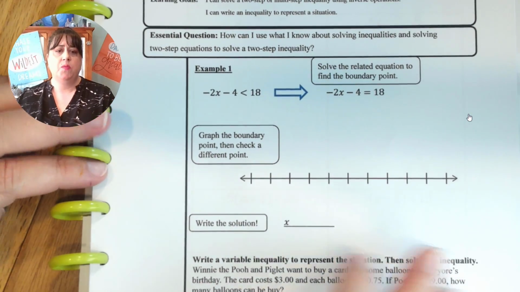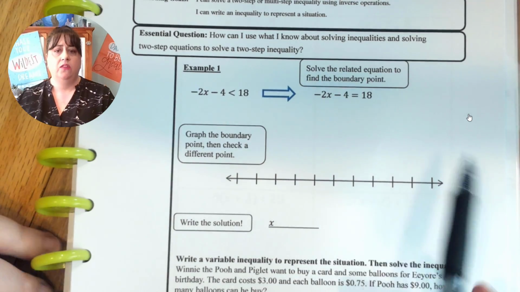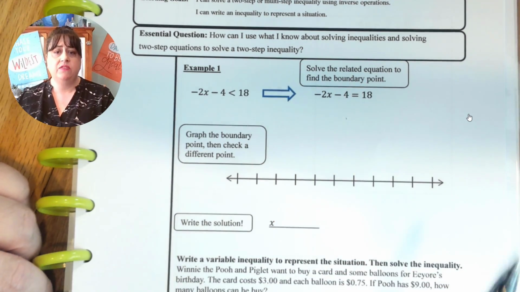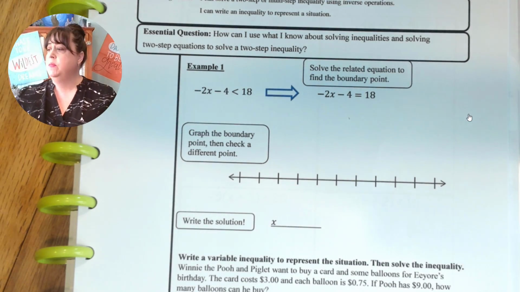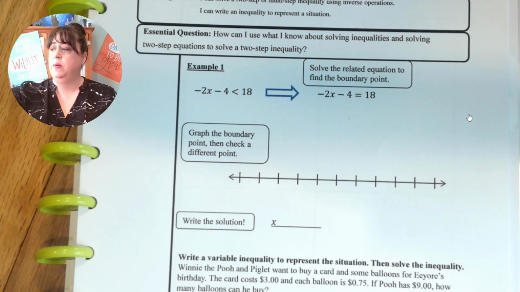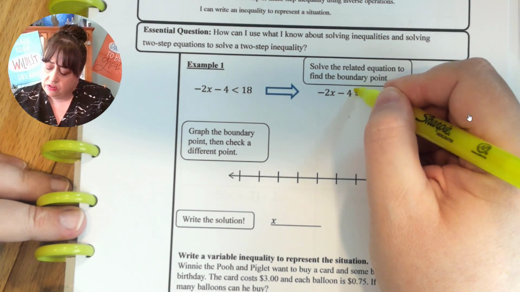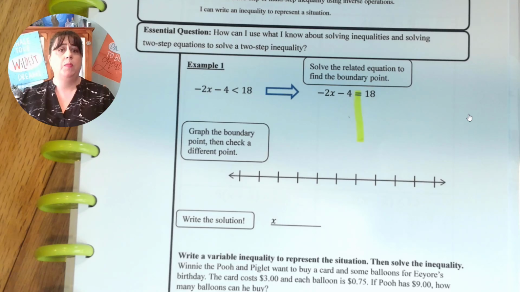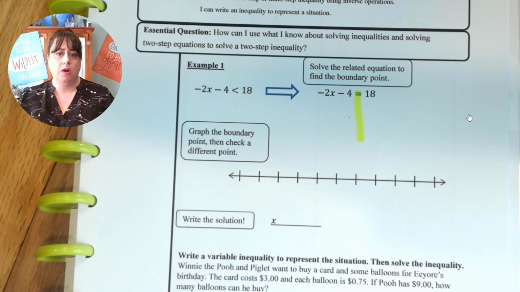So our very first one that we're going to look at is negative 2x minus 4 is less than 18. So the related equation is negative 2x minus 4 is equal to 18. So if you are familiar with how I've been doing inequalities, we put in the row to help us keep our equation straight. It just helps us remember what we do to one side, we do to the other side. It also helps us keep our work nice and neat.